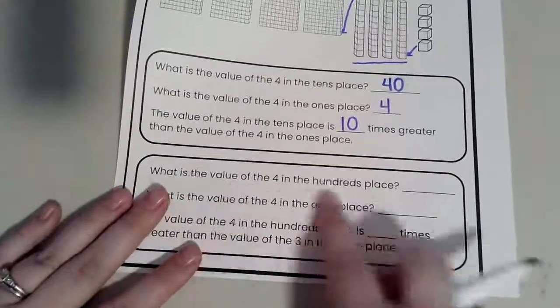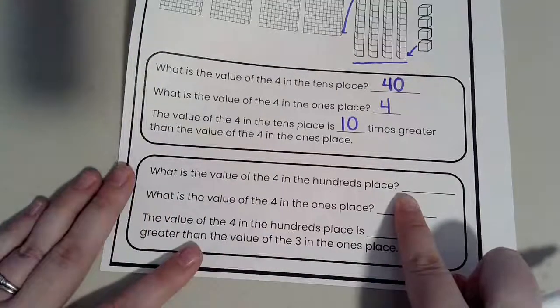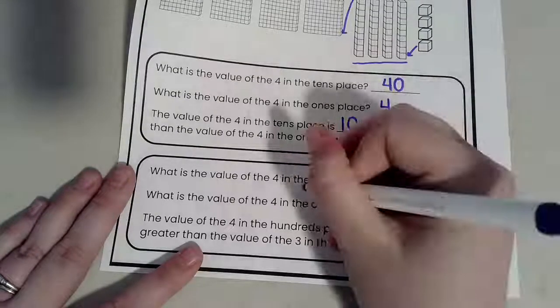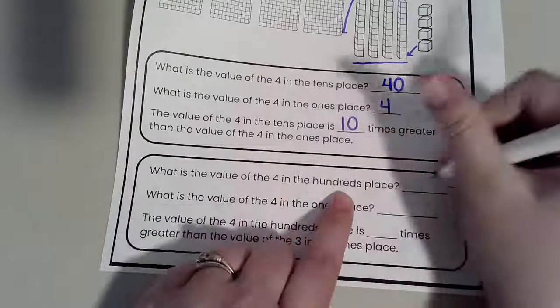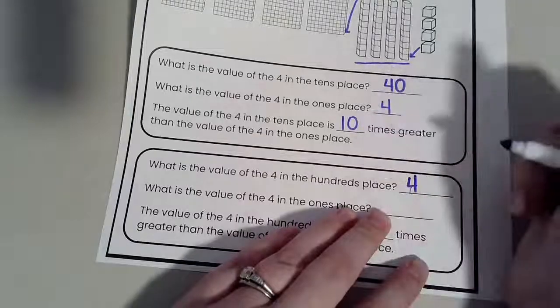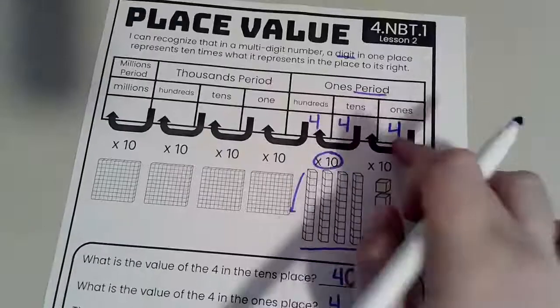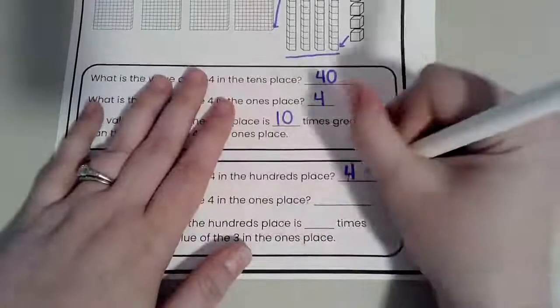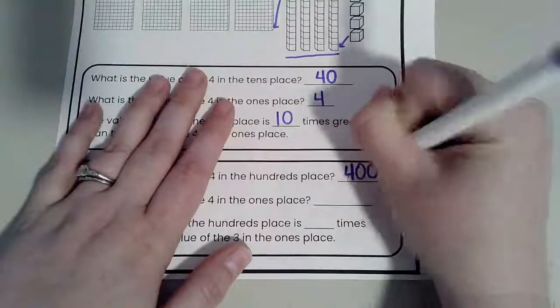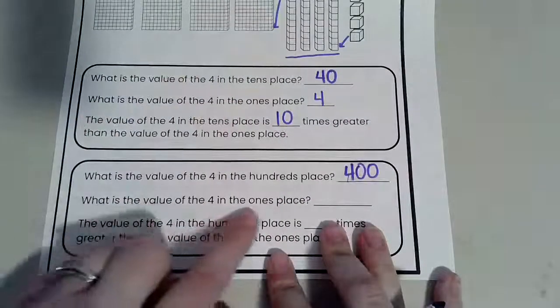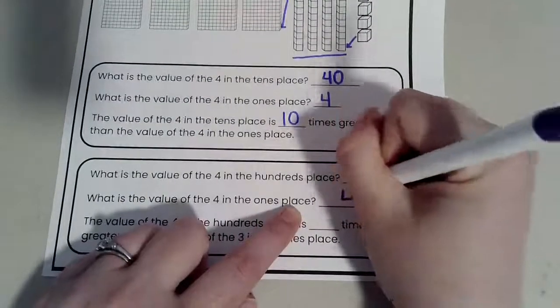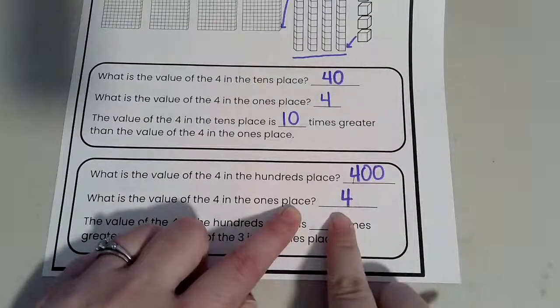All right. What is the value of the 4 in the hundreds place? Well, if it's a digit 4 in the hundreds place, we've got the 4. We're in the hundreds. We've got 2 zeros after, right? So we're going to come back here. 400. What is the value of the 4 in the ones place? It's 4.